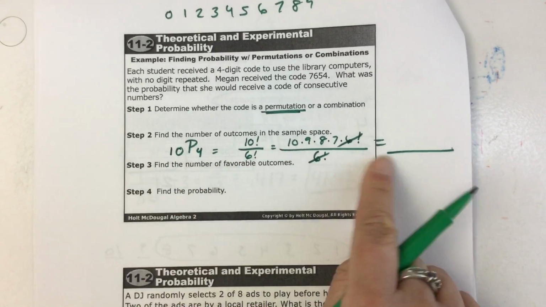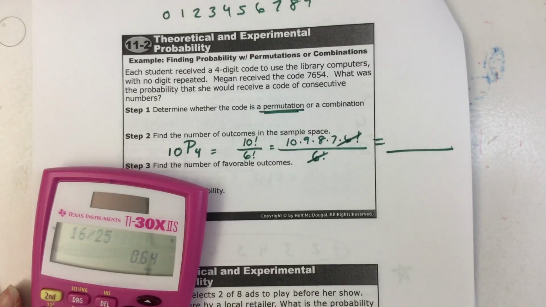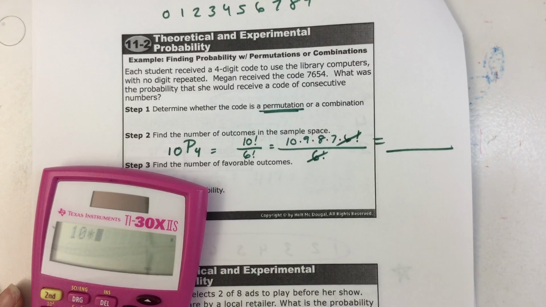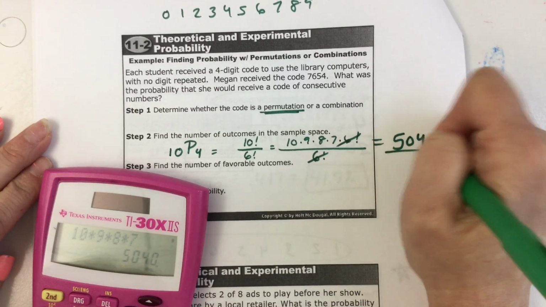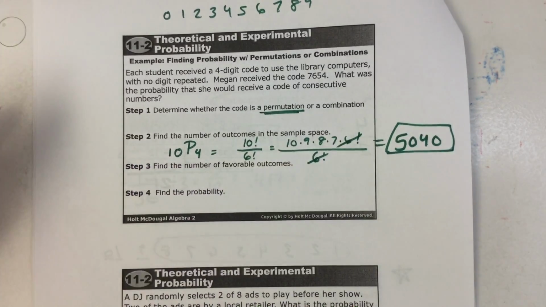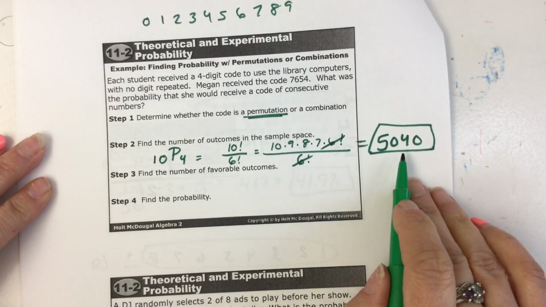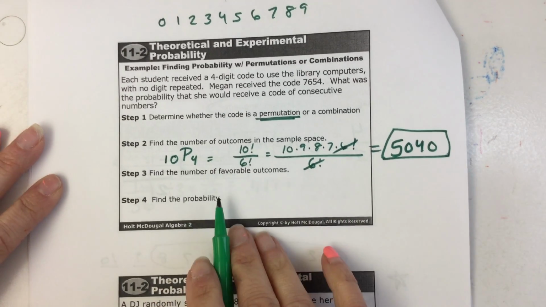So your sample space, how many possibilities are there? It's 10 times 9 times 8 times 7. There are 5,040. So that's the denominator. That's how many possible codes there are. Now, favorable.